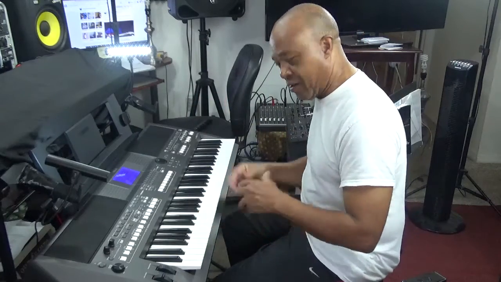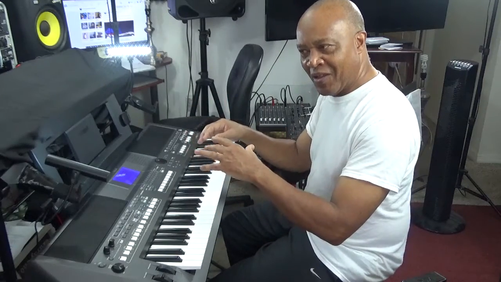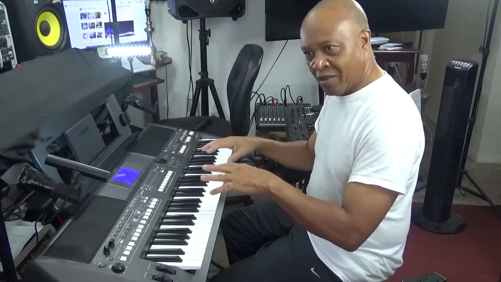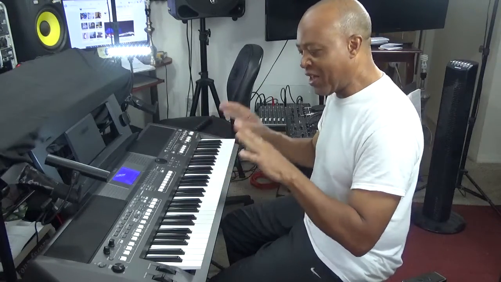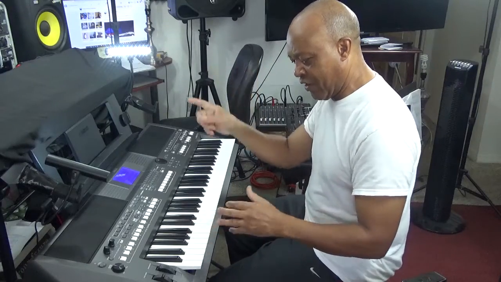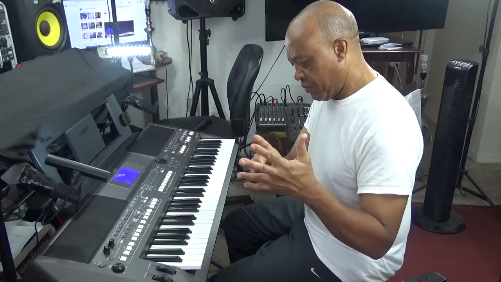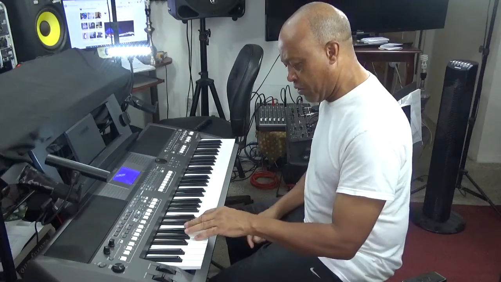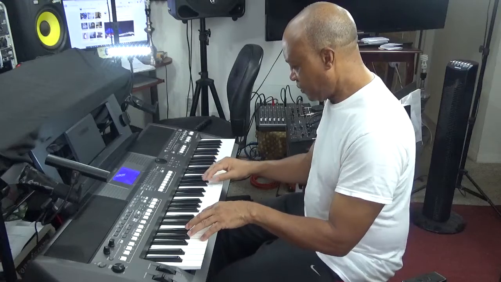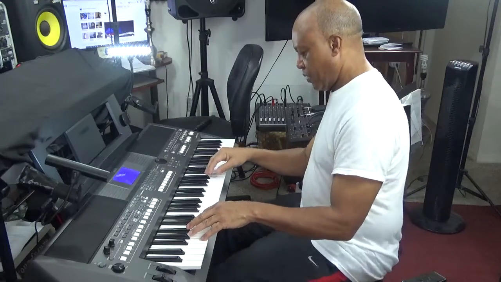Let's try, okay? It's just an exercise. Relax. We're going to make mistakes, but just relax. Here we go. C dominant 7, second inversion: G note, B flat, C the root, and E the third. Here we go. F Ionian mode.